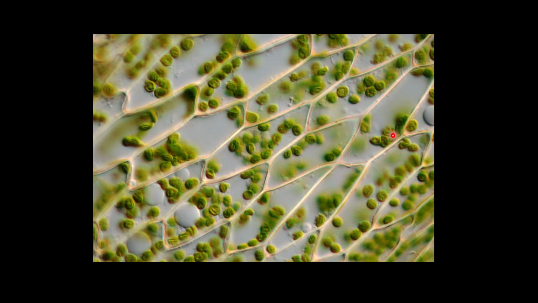This is how it looks in real life under a microscope. So you might be given a diagram and asked to identify each component. You will talk about the cell wall, because you can't see the cell membrane over here. You speak about the chloroplasts, and this large thing over here, that is the nucleus.